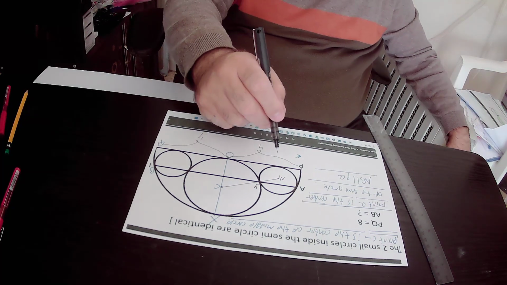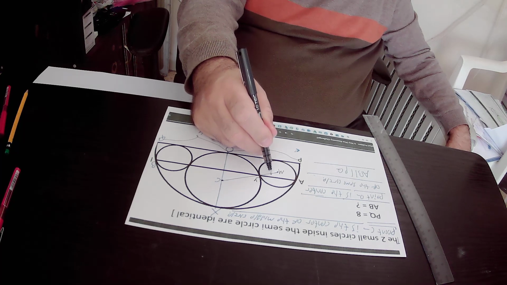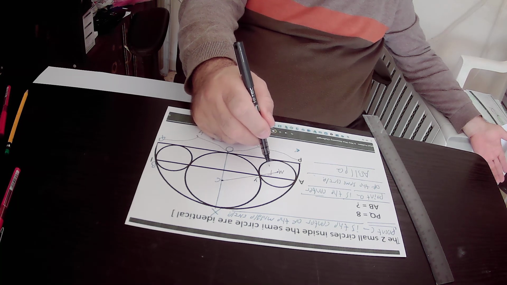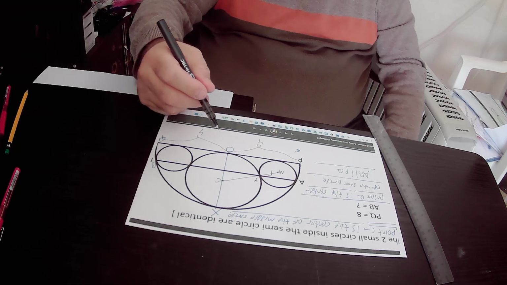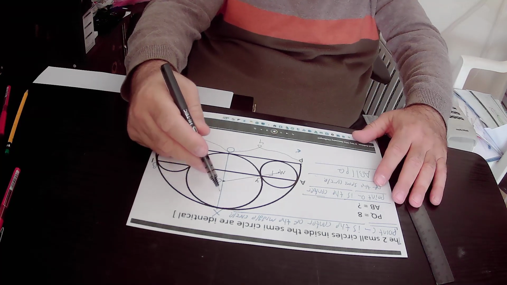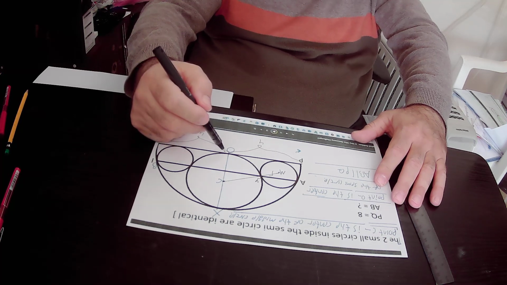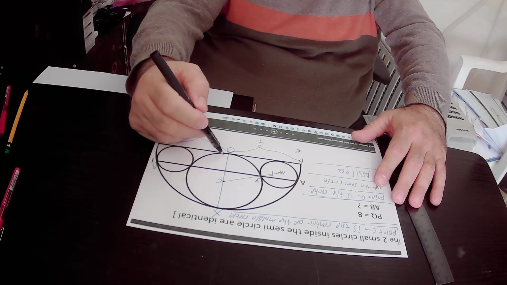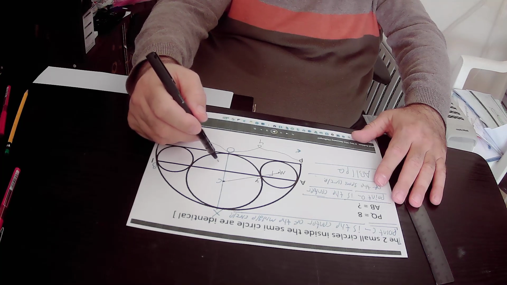So if we define the radius of this small circle as R, then the length of the radius is R units, and we know that OX is the radius of the semicircle, therefore it equals 4 units. But OX is also the diameter of this middle circle, and the diameter is twice as large as the radius.